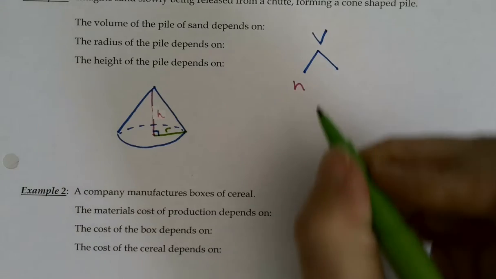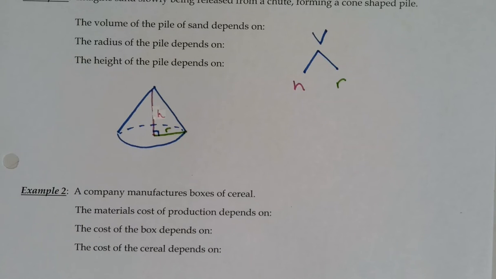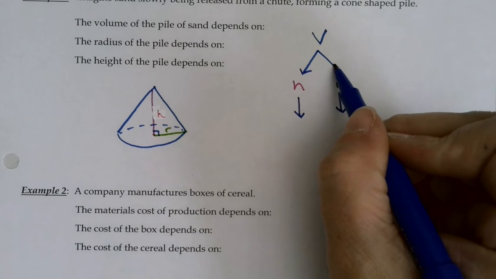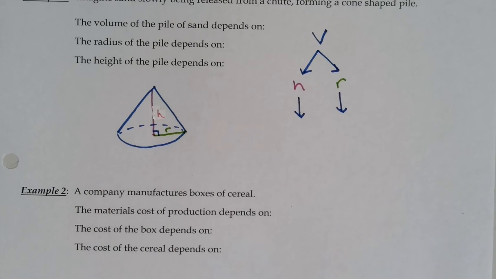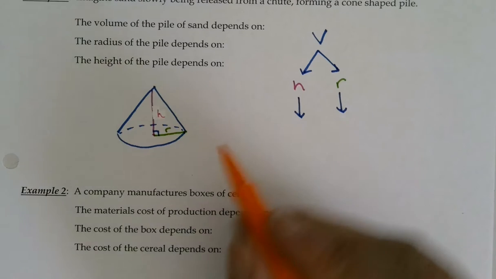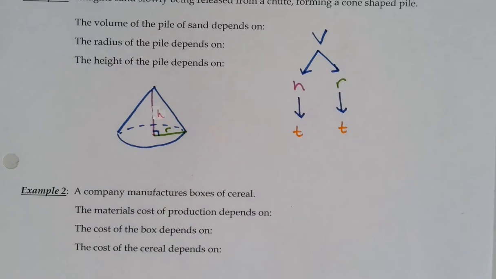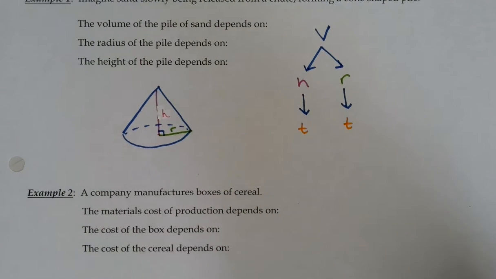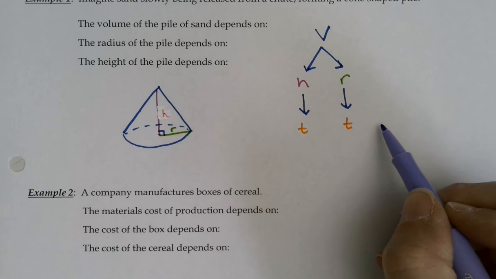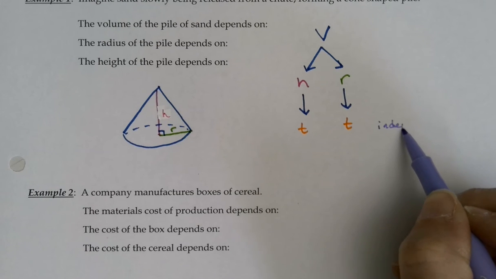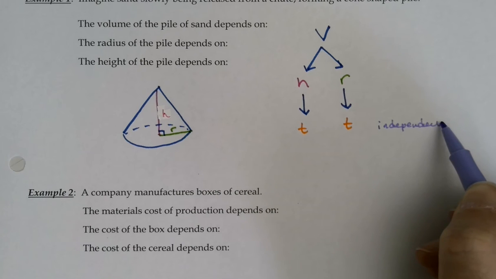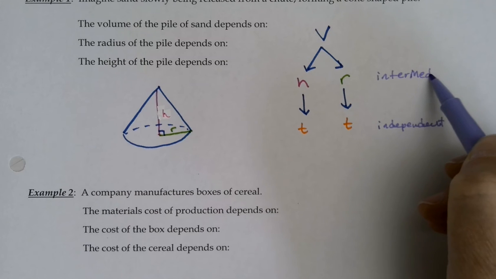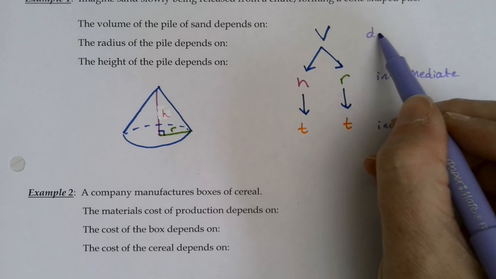But of course, height and radius are actually both dependent upon another variable because this is sand coming through a chute. So therefore, they're both dependent upon another variable, which is time. Time is passing. Now we use this theory a lot in Calculus 1 without actually getting into what it is. It's this that allows us to do related rates. So this is the independent variable here. These are the intermediate variables. And this is the dependent variable up here.